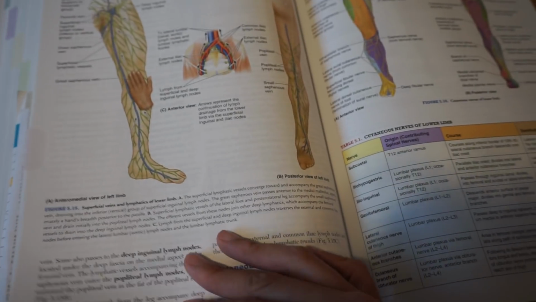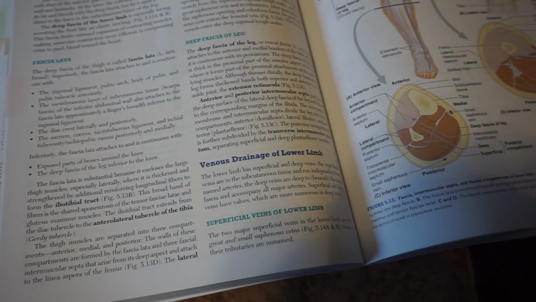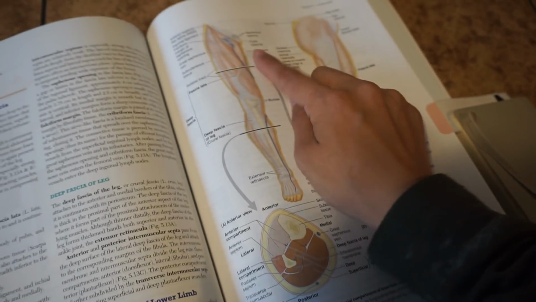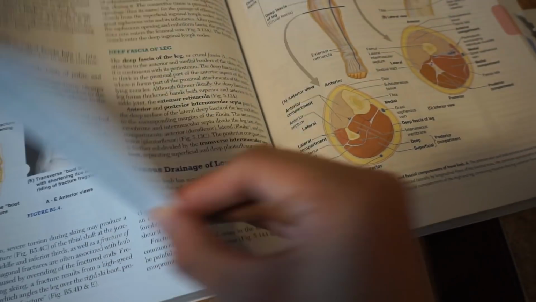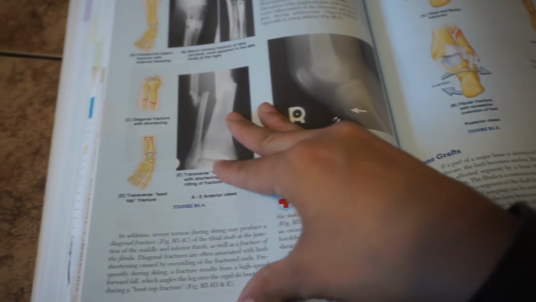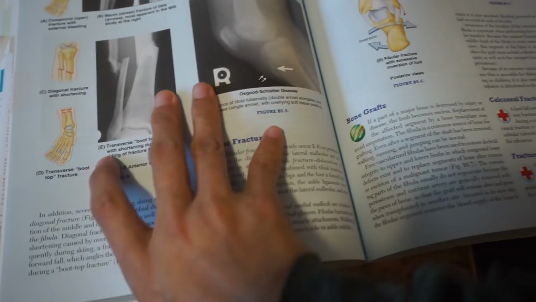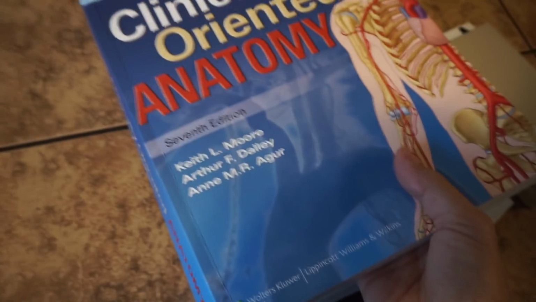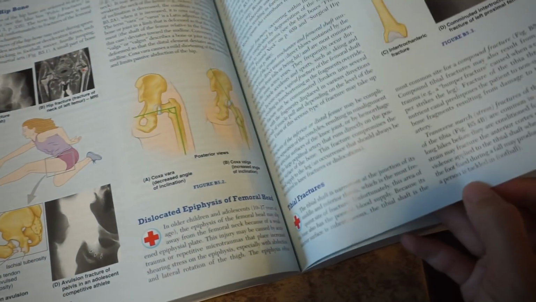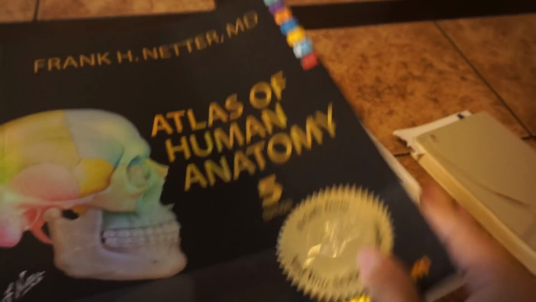So I wrote down the cases in my bullet journal of the things that we're doing. After I look things up, I like to go back into my anatomy book and just review all the anatomy, all the muscles and all that stuff, because doctors will ask you during surgery, like basically the anatomy. This book is Clinically Oriented Anatomy. I use this one, but there's also just like the regular anatomy book, like the atlas that I have that you guys is really good to use.